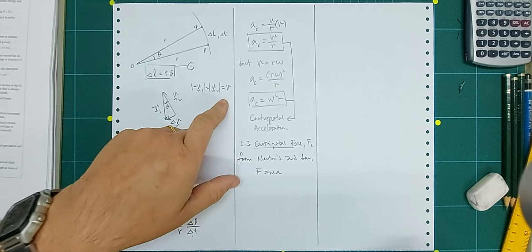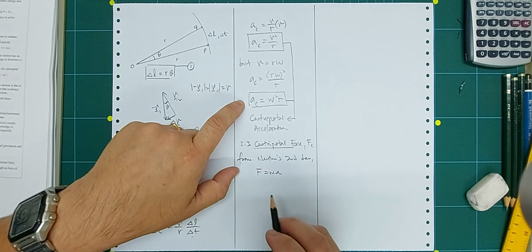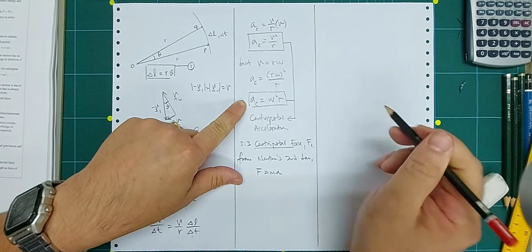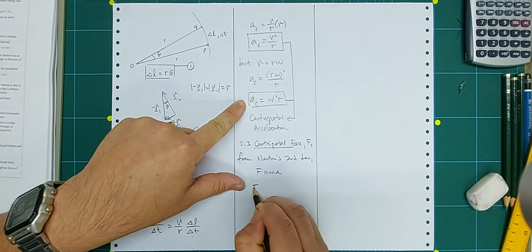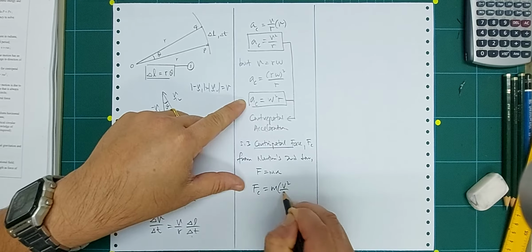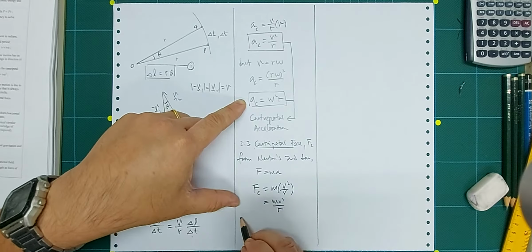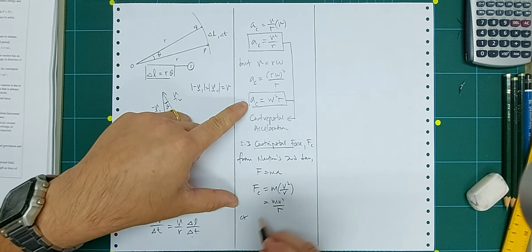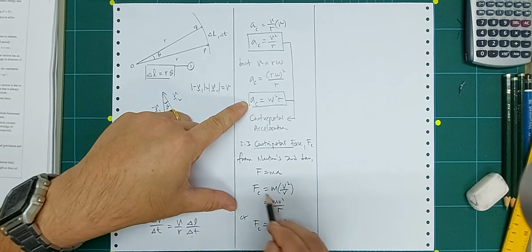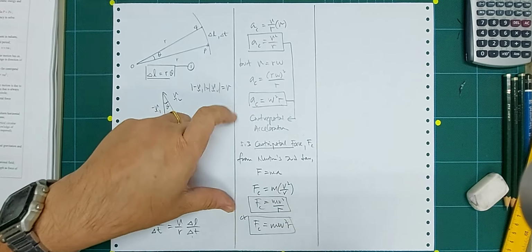Since the net force is equal to mass multiplied by acceleration, any object that is experiencing acceleration must have a force. So this centripetal force is equal to m multiplied by v squared over r, which gives us mv squared over r. Or if you are using the second equation here, you're going to have Fc equal to m omega squared r. So we have two formulas to calculate the centripetal force.